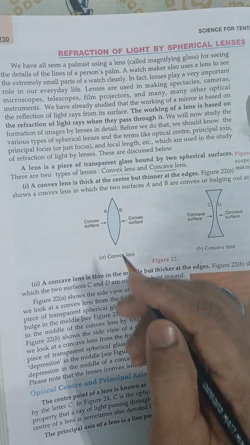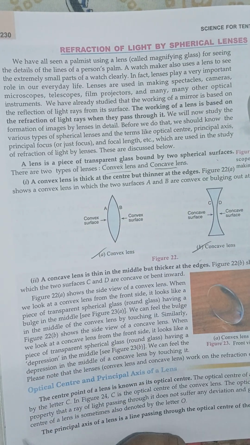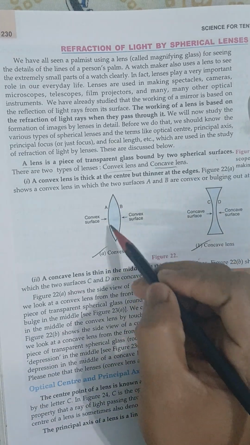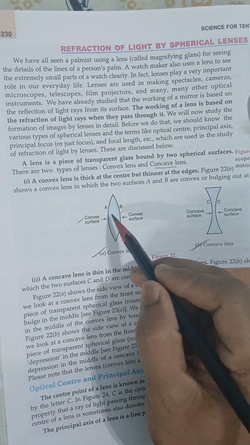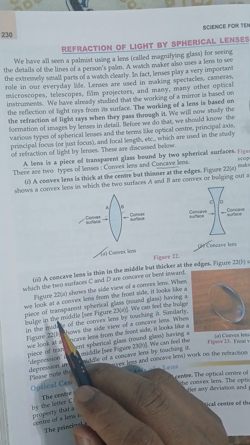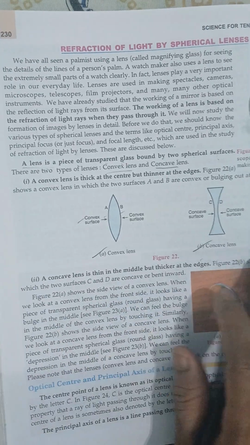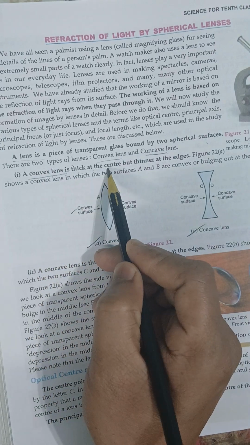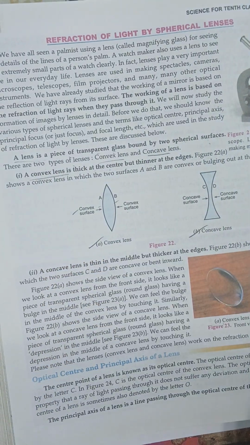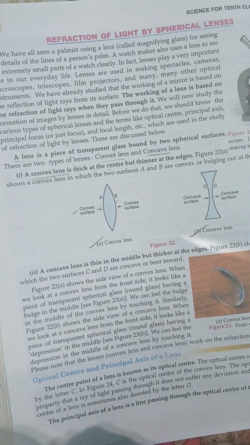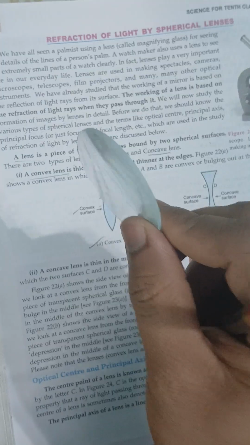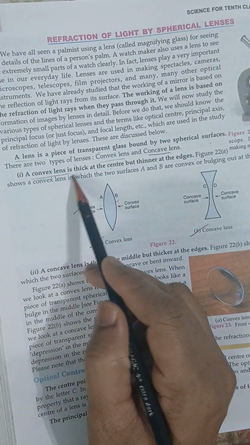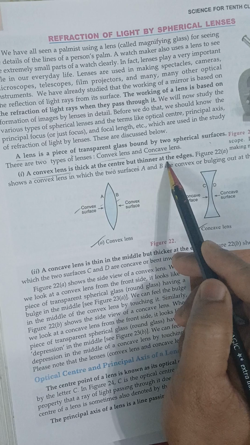So here the diagram is also given, concave lens and convex lens. As I discussed, this is the diagram, and here are two surfaces, one surface, another surface, 1, 2, here is also 1, 2. Now the description is given. See, a concave lens is thick at the center. Sorry, convex lens, this is a convex lens, thick at the middle or center. So here a convex lens is thick at the center but thinner at the edges.